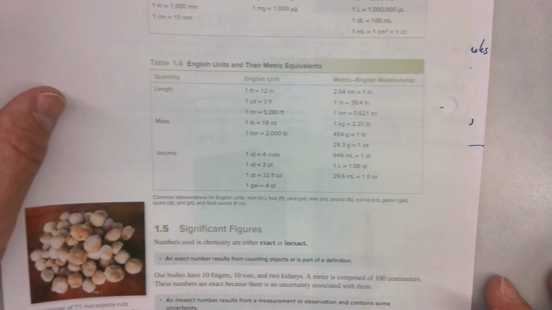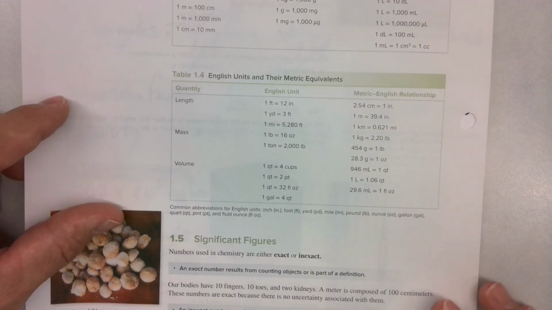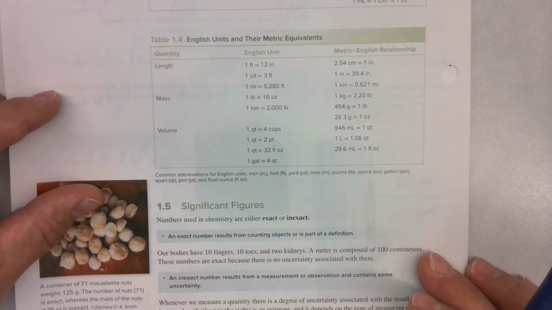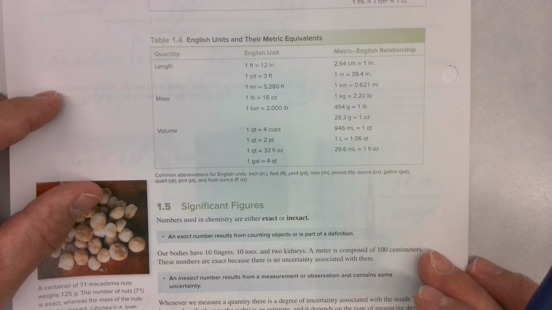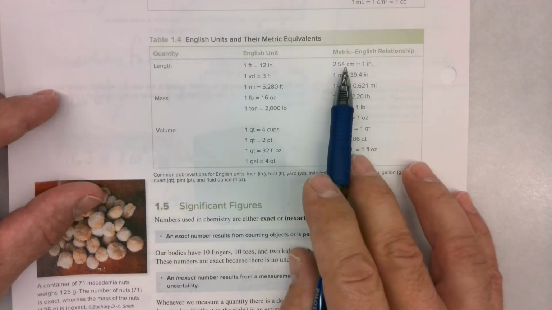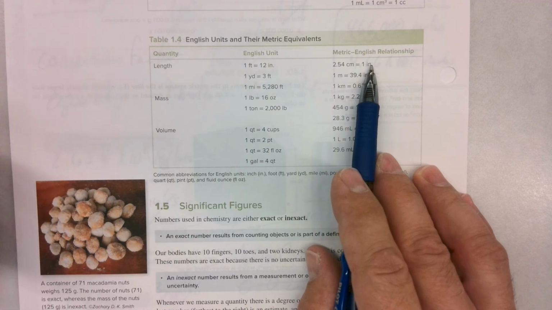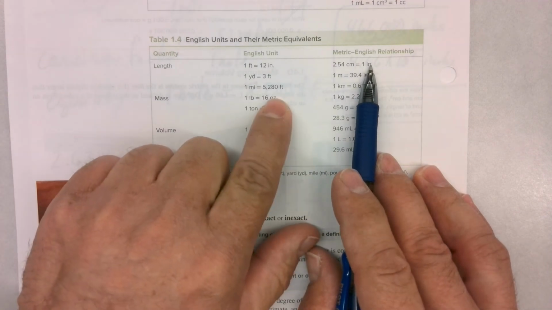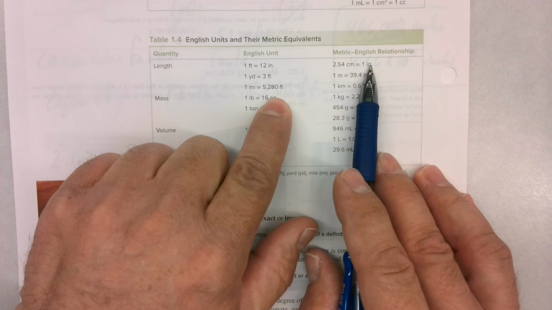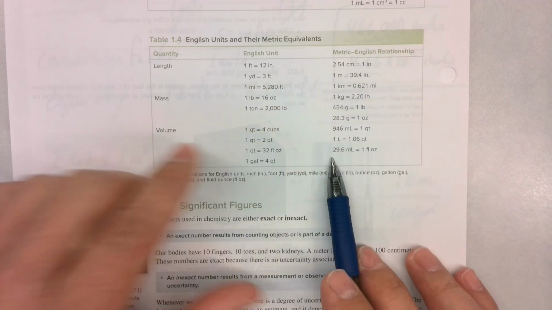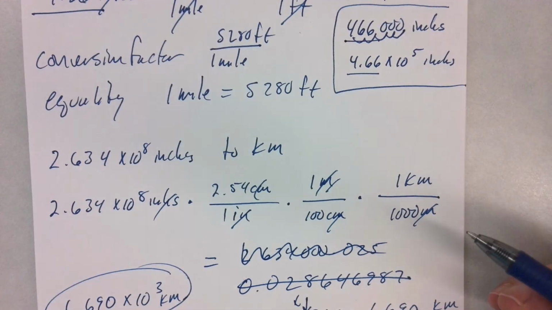Now, I would not go and try to memorize or write a bunch of these down. Okay, there are some you do need to know, though. This one, 2.54 centimeters in 1 inch, that is important. 1 mile is 5,280 feet, that's important. But again, any of these are considered exact, so they don't count on your significant figures.